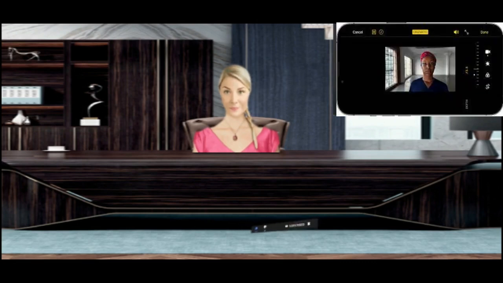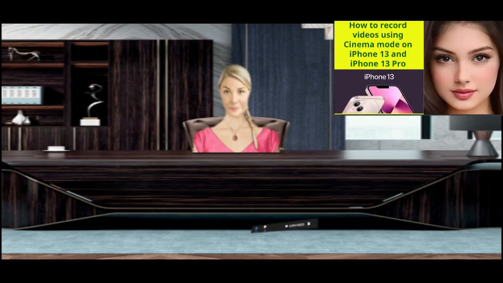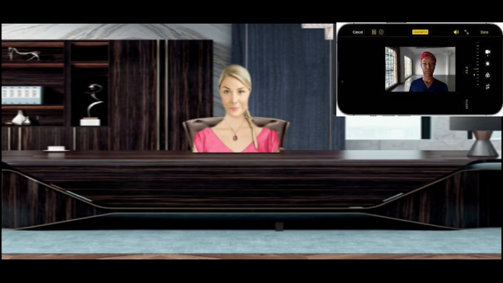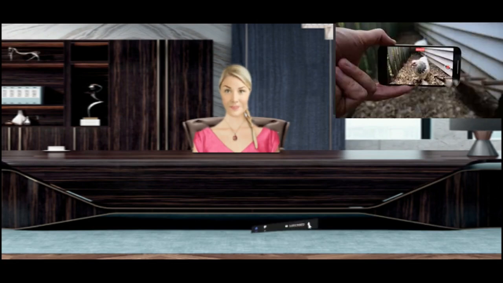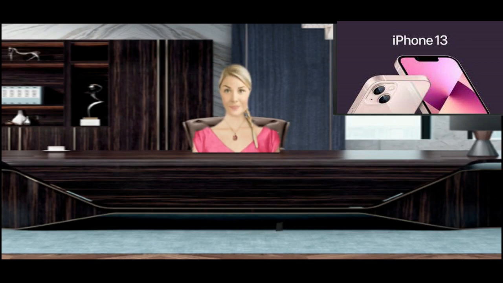Although cinematic mode is only available for the iPhone 13 series, you can still edit these videos on supported devices. Note that they need to be running iOS 15 or iPadOS 15 and later. Here is the full list of supported devices. iPhone 13, all models, iPhone XS, iPhone XR, and later, iPad Pro 12.9-inch, 3rd generation and later, iPad Pro 11-inch, 1st generation and later, iPad Air, 3rd generation and later, iPad Mini, 5th generation and later.